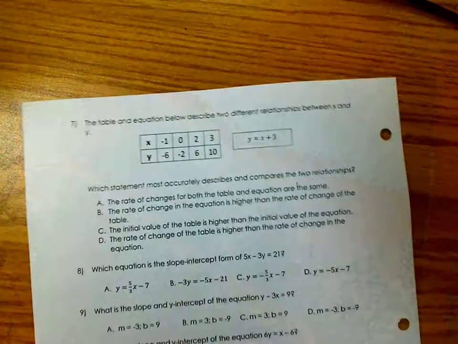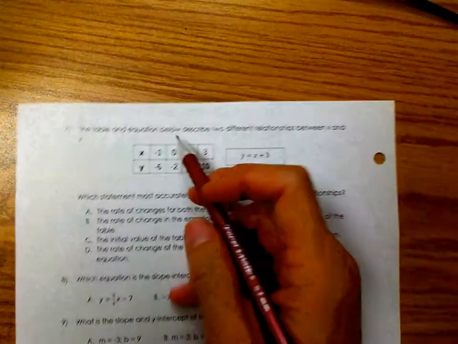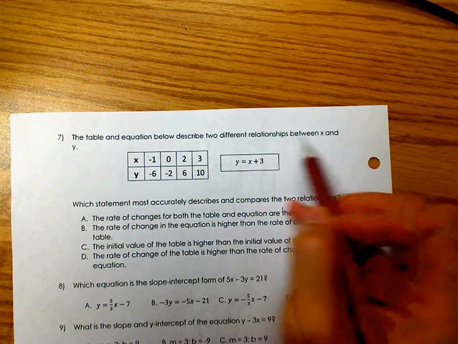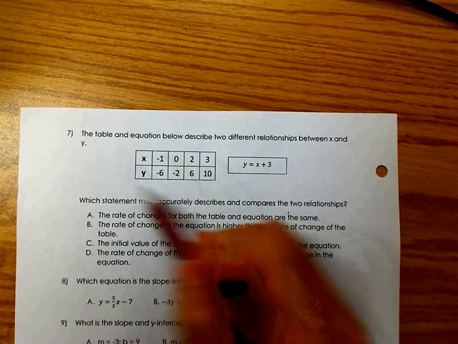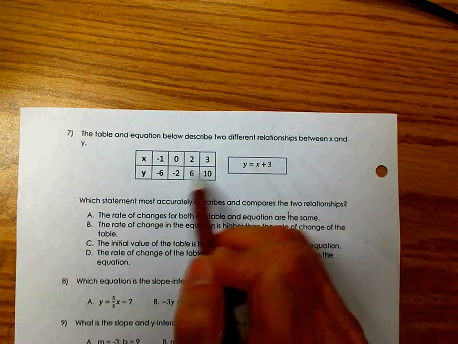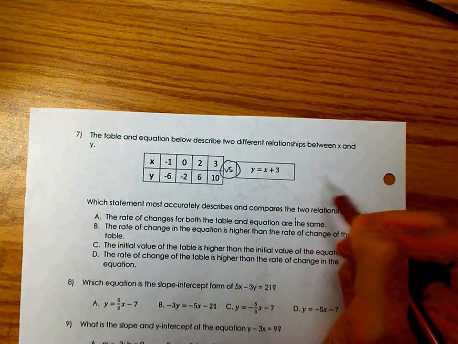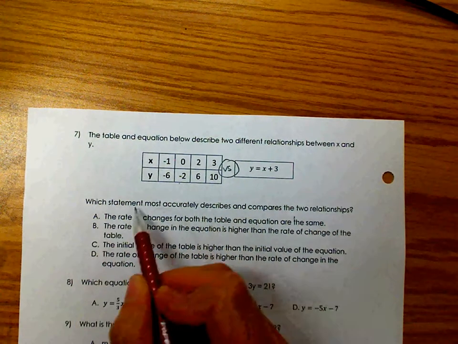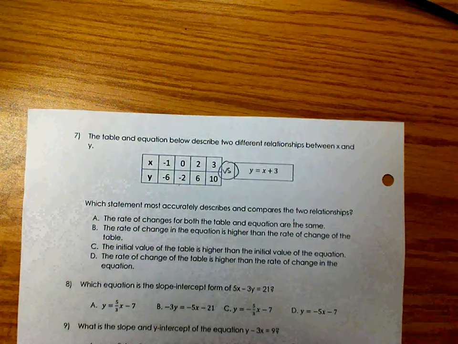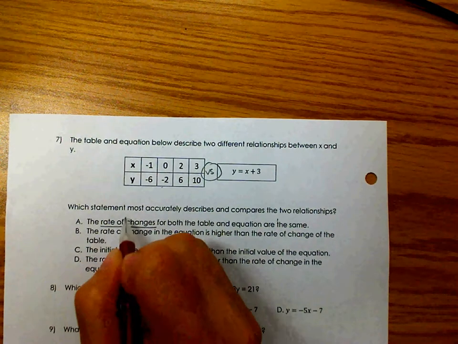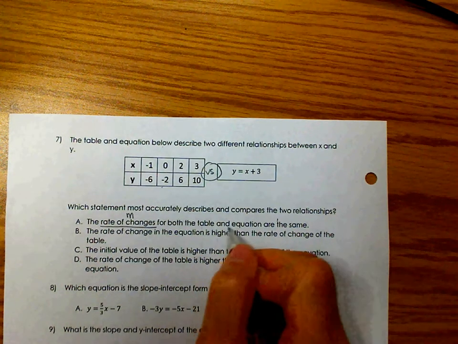Number 7. The table and equation below describe two different relationships between x and y. Okay, here's a relationship and here's a relationship. These don't go together. How are we going to compare them? Which statement most accurately describes and compares the two relationships? Okay, rate of change, that's slope, for both the table and equation.